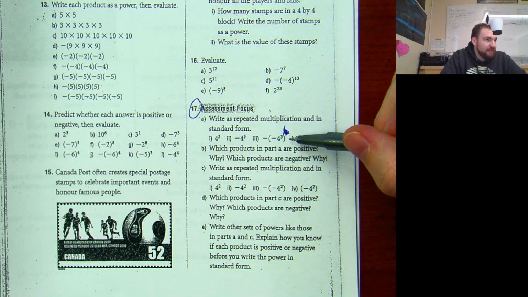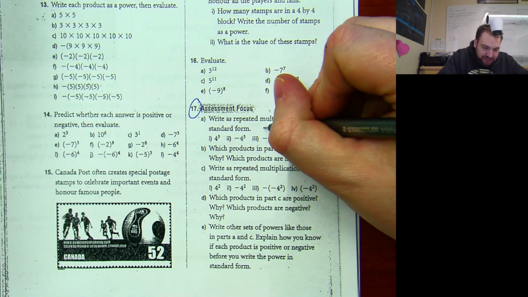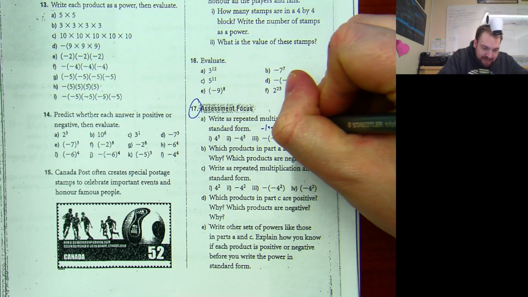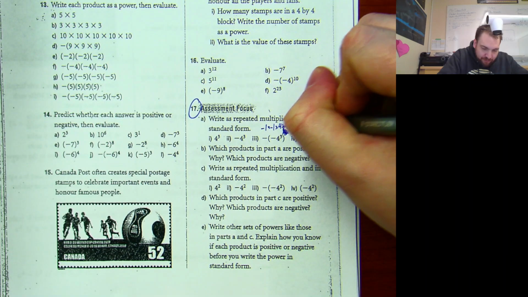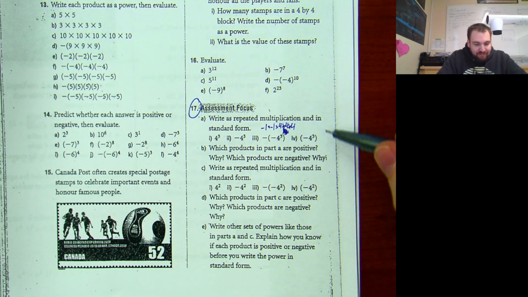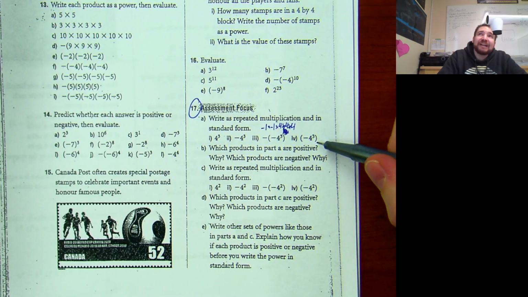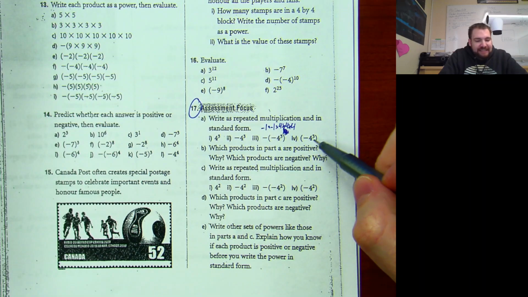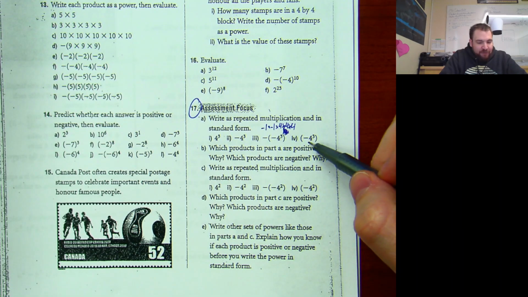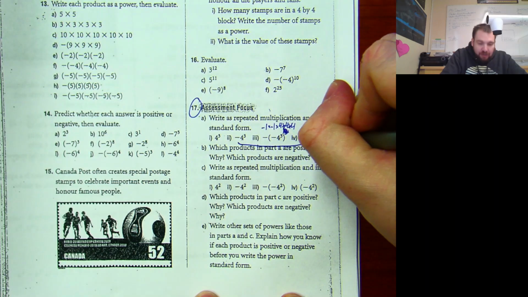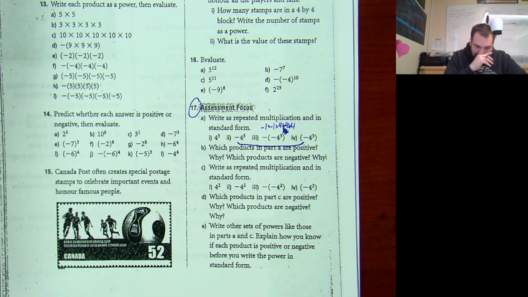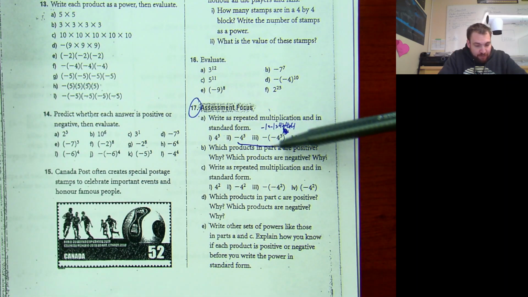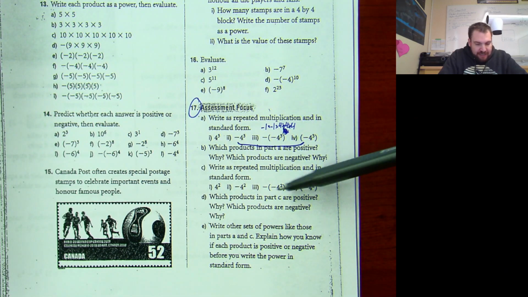You understand what I mean by that, or would it help you for me to write it down? Okay, so this one up front is going to be -1 times -1 times 4 times 4 times 4. And then this one is actually the same as this one because that 3 is located inside the brackets. The base is still just 4. And that -1 multiplies up front. These two are exactly the same. Which products are positive? 1 and 3 are positive. Which products are negative? 2 and 4. These ones, same idea.